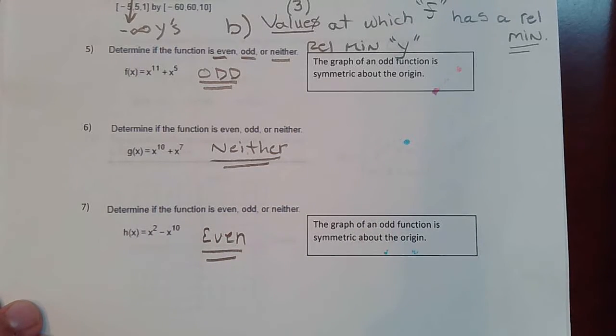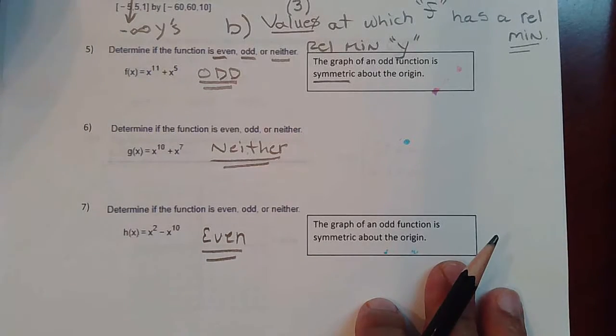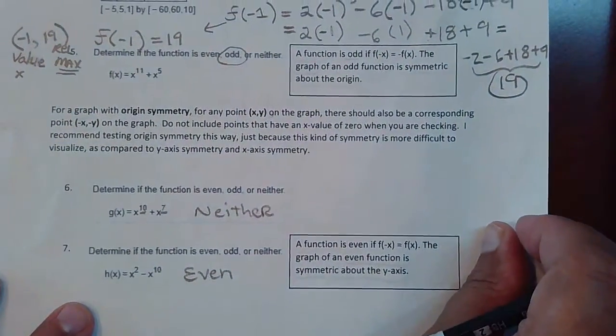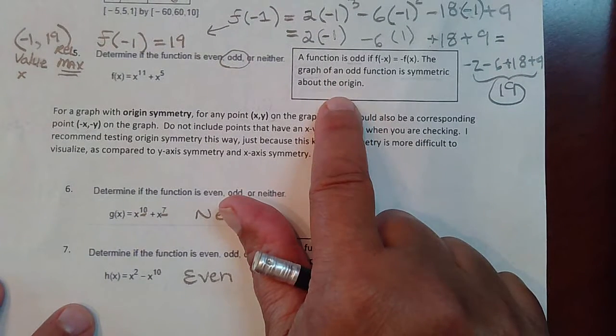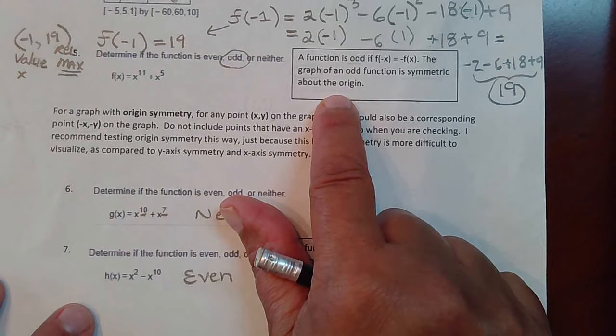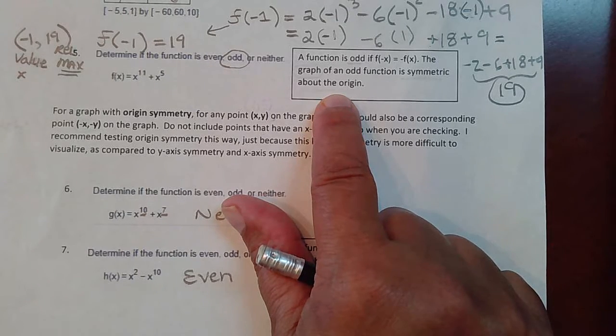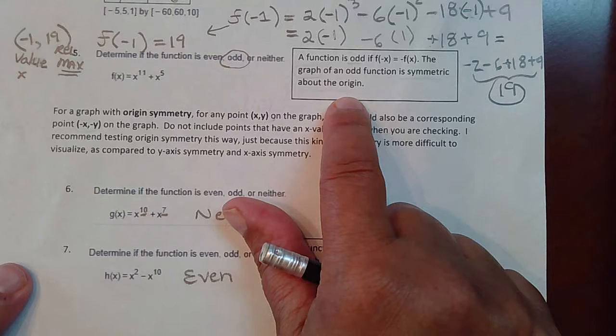So you have to understand symmetry. What does it mean to be symmetrical? When it is symmetrical around the origin, now in the outlines that you have, I included some extra bit of information. Right underneath where I gave you this definition right here, I enhanced the definition on the newest outlines as opposed to what I was just showing you. So your outlines look like this.